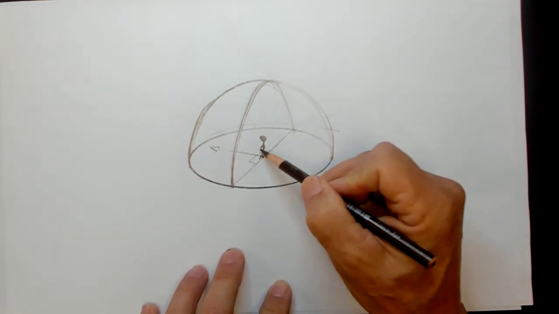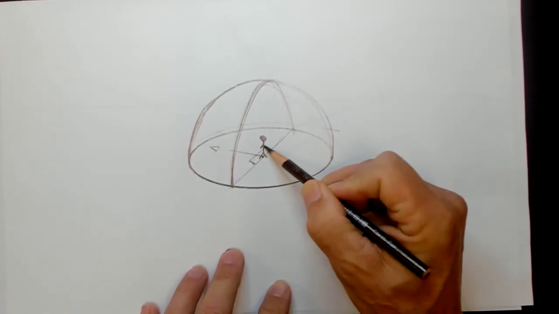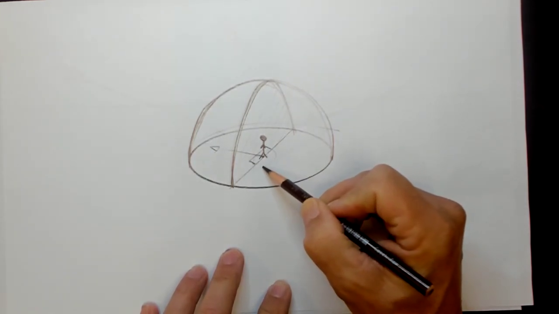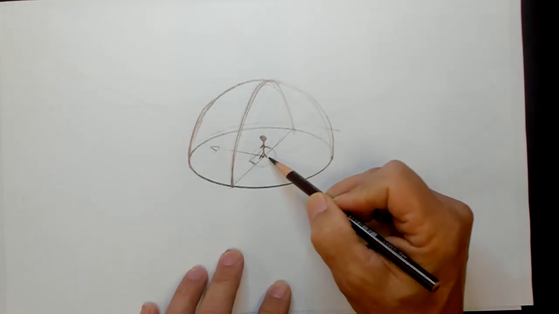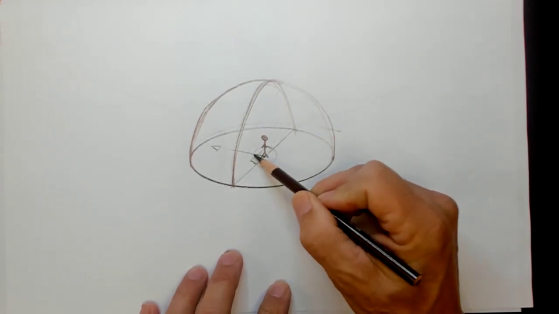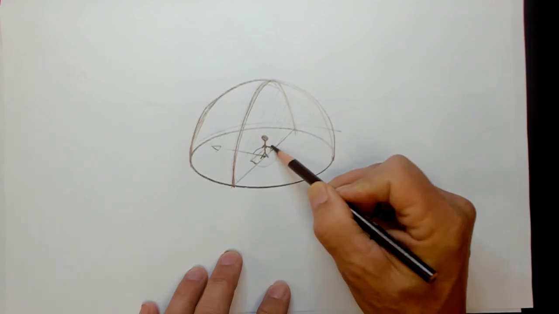So this is 90 degrees to the left of where the viewer is looking, 90 degrees to the right of where the viewer is looking. There's 360 degrees around this viewer. So if we want to put this ground line vanishing point in a particular place, we're looking at angles that are beyond 90 degrees.